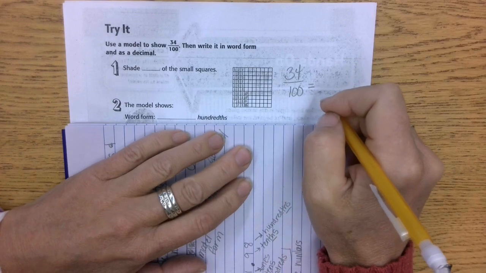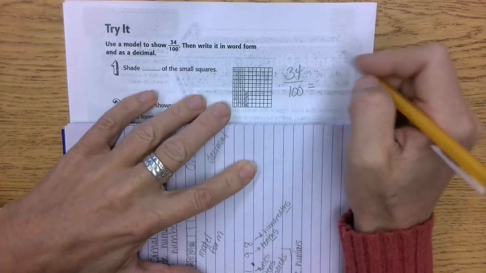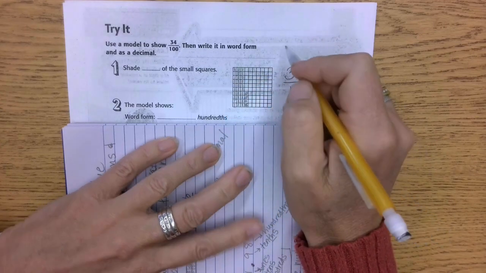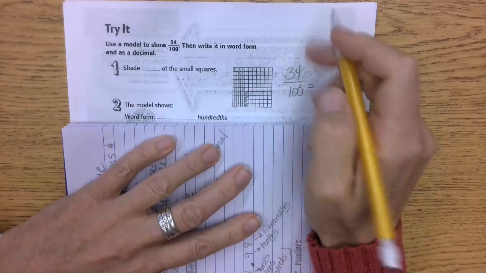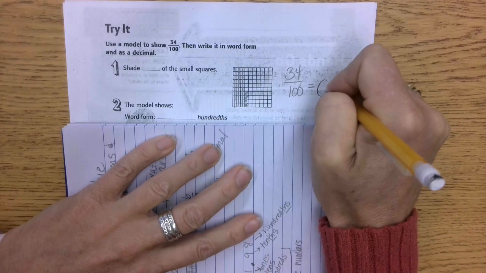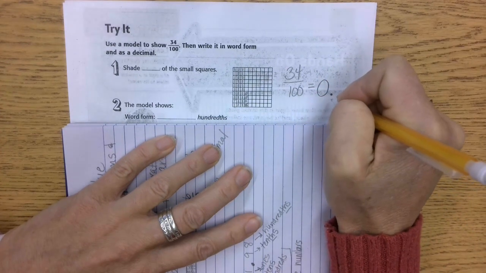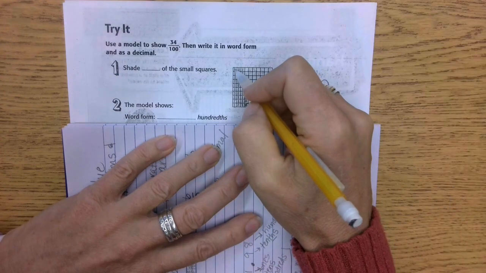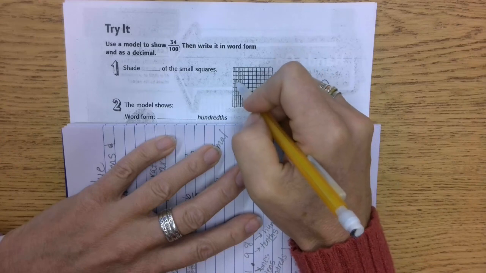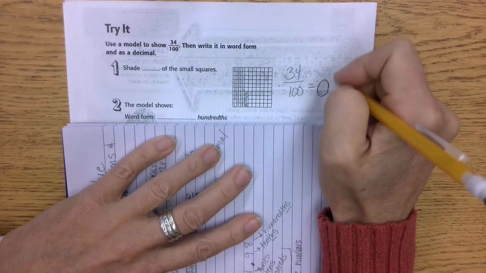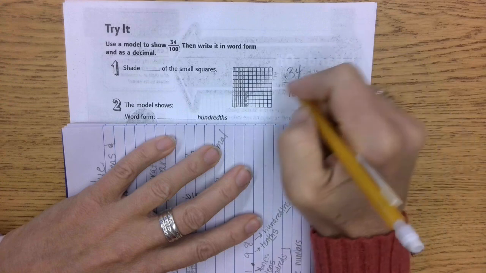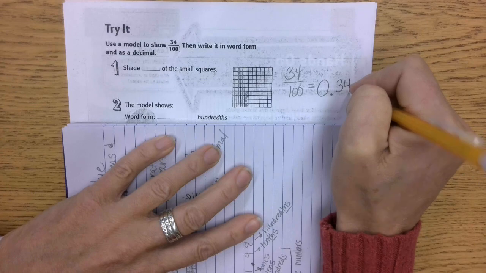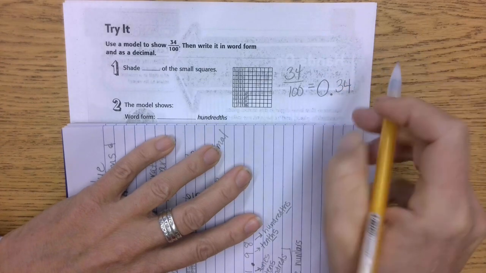But now I need to do that in decimal form. So are there any whole boards? There's no boards that are completely covered in, right? And if there's not one whole board covered in, then that means I have 0 whole boards. Okay, but then I look at the tenths and I say, how many full rows are colored in? 1, 2, 3 full rows are covered in. And then how many singles are covered? 1, 2, 3, 4. So my answer is 34 hundredths.